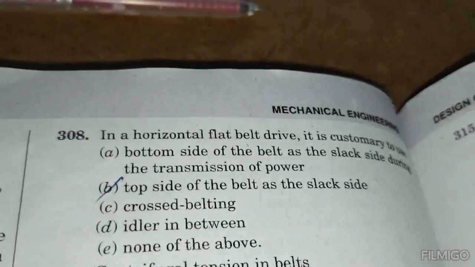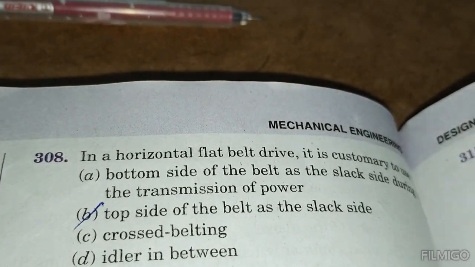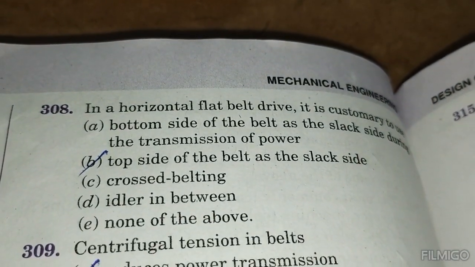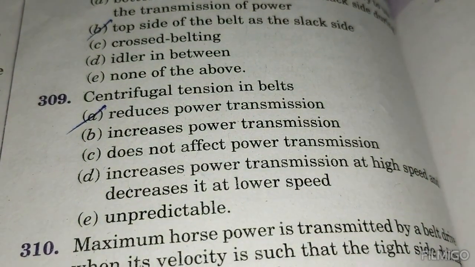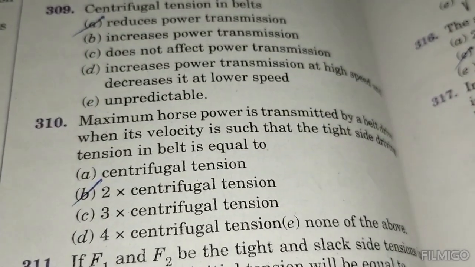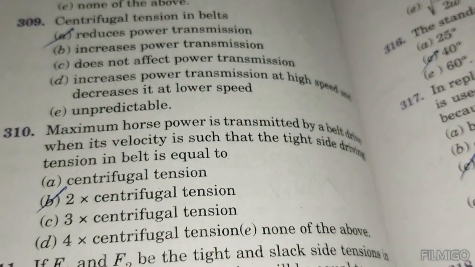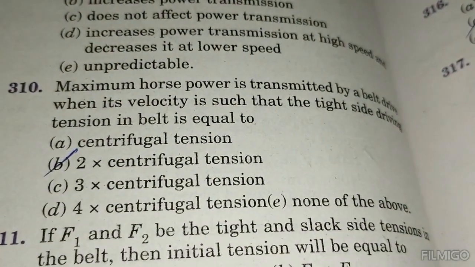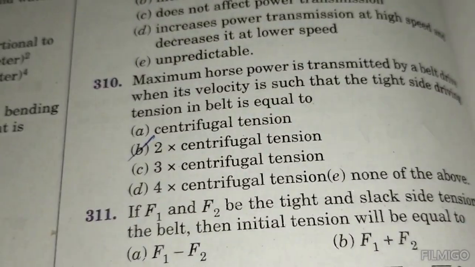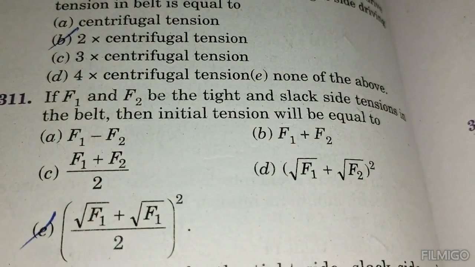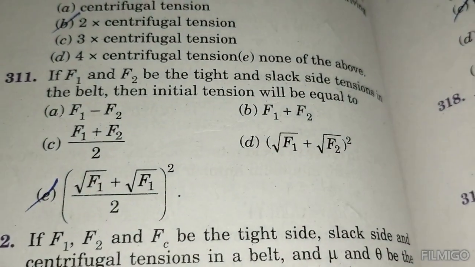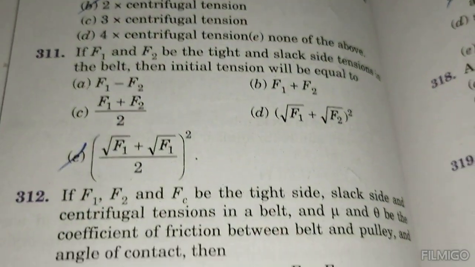In a horizontal flat belt drive, it is customary to use the top side of the belt as the slack side. Centrifugal tension in belt reduces power transmission. Maximum horsepower is transmitted by belt drives when its velocity is such that the tight side driving tension in the belt is equal to 2 into centrifugal tension. If F1 and F2 be the tight and slack side tension in belt, the initial tension will be equal to root of F1 plus root of F2 whole square by 2.